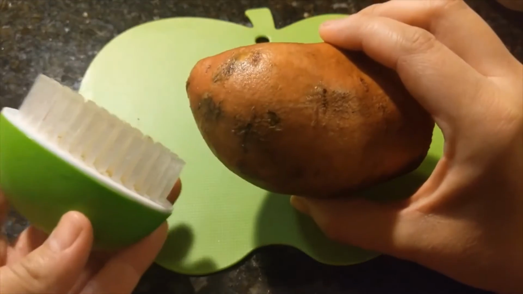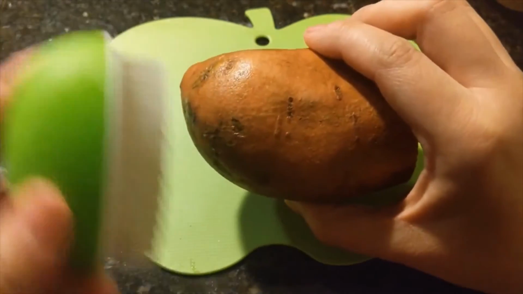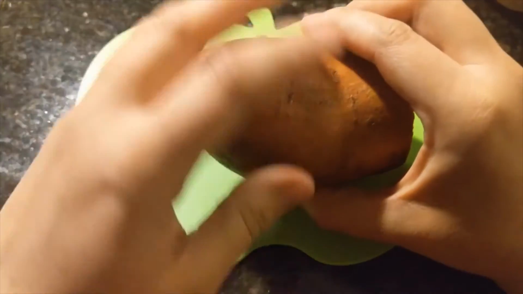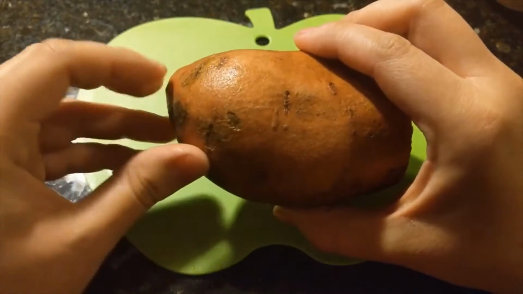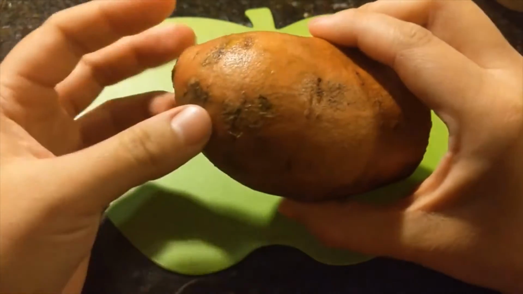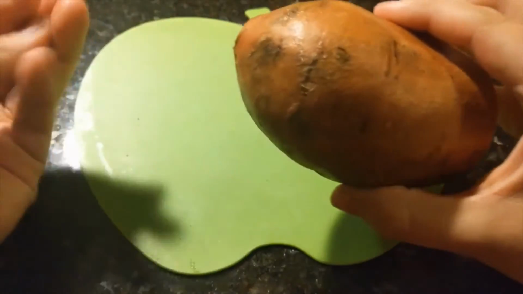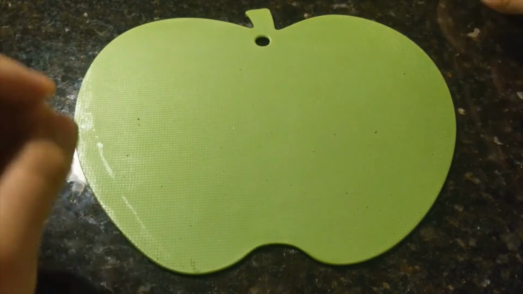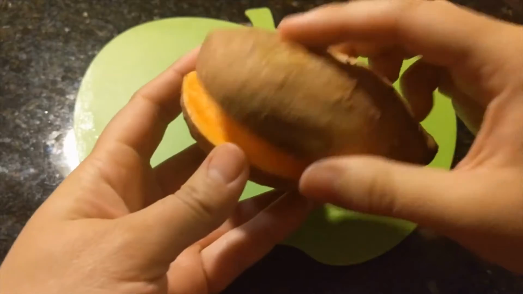So if you have a brush available, you want to make sure you scrub your potato really hard with a brush to get off any debris or dirt that might still be on the outside. If not, you can wash it very thoroughly with your hands to make sure that all that dirt and debris comes off. So let's take a look inside of our sweet potato.